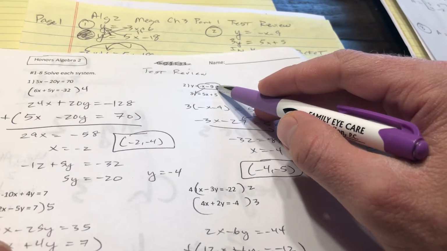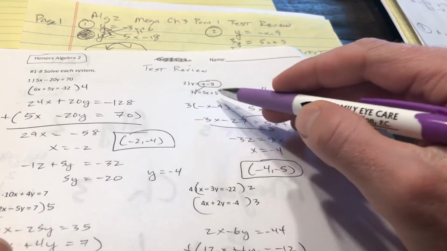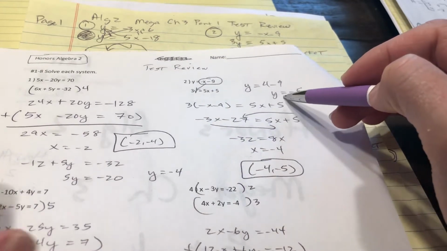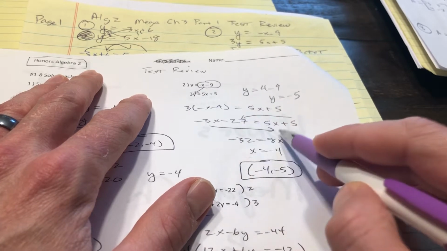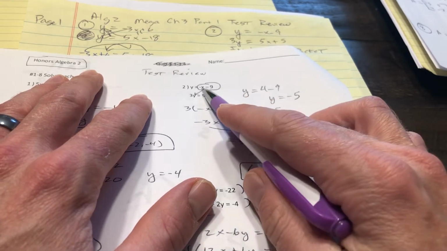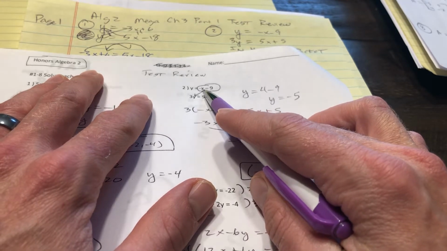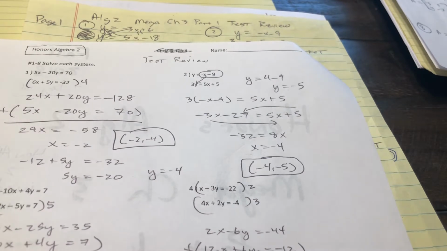Okay, this is substitution. I'm going to plug negative x minus 9 in for y right there. I know what y is, so 3 times what y is equals the rest of the equation. Do a little distribution. I'm going to add negative 3x to this side. I'm going to subtract 5. I get x is a negative 4. I'm going to plug negative 4 in for x. Now I have the opposite of negative 4, which is a positive 4. 4 minus 9 is a negative 5. Write your answer as an ordered pair.